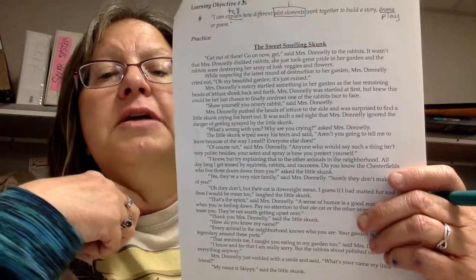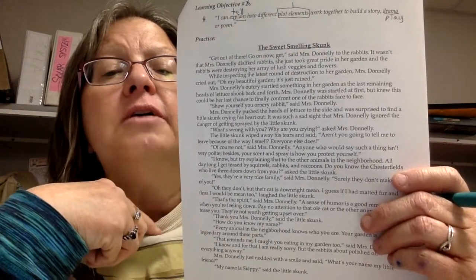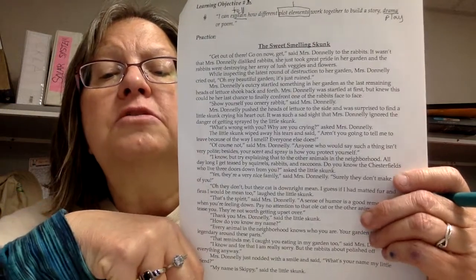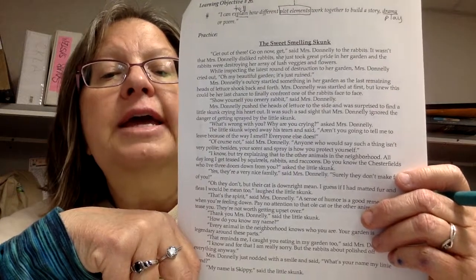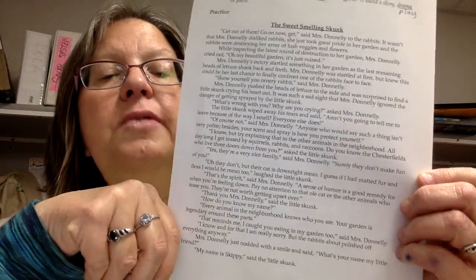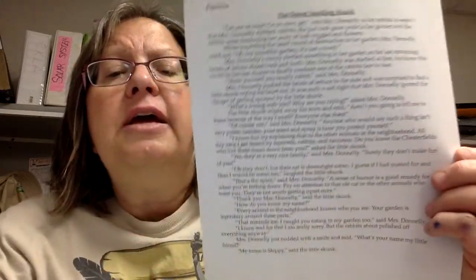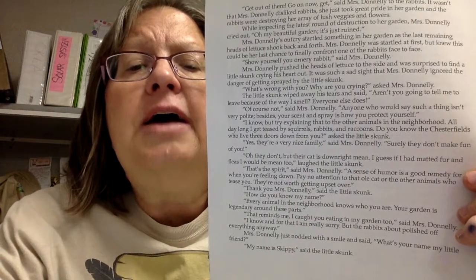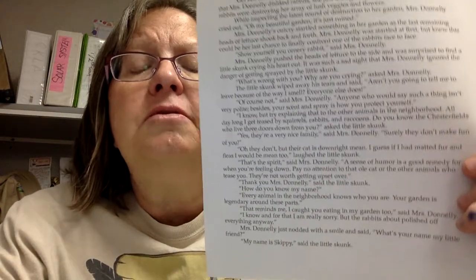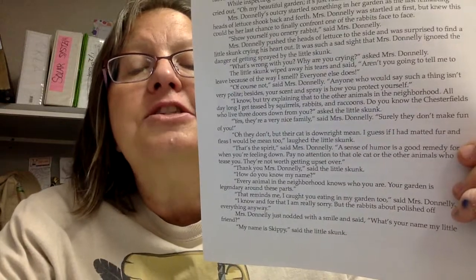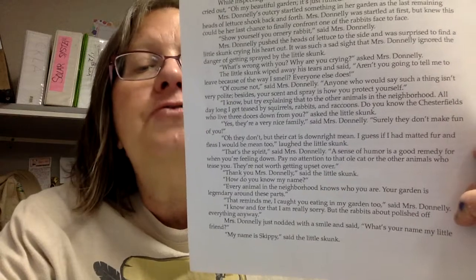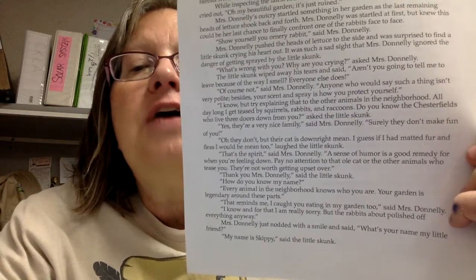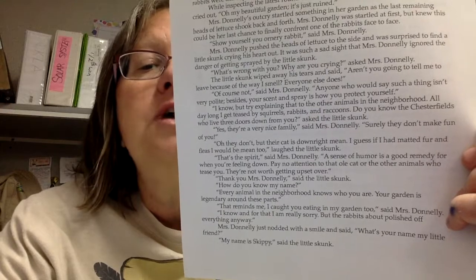"I know, but try explaining that to the other animals in the neighborhood. All day long I get teased by the squirrels, rabbits, and raccoons. Do you know the Chesterfields who live 3 doors down from you?" asked the little skunk. "Yes, they're a very nice family," said Mrs. Donnelly. "Surely they don't make fun of you." "Oh, they don't, but their cat is downright mean. I guess if I had matted fur and fleas I would be mean too," laughed the little skunk. "That's the spirit," said Mrs. Donnelly. "A sense of humor is a good remedy for when you're falling down. Pay no attention to that old cat or the other animals who tease you. They're not worth getting upset over."